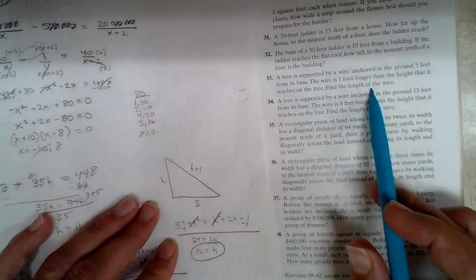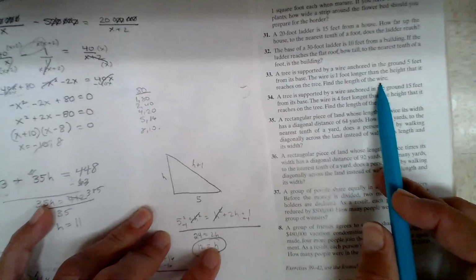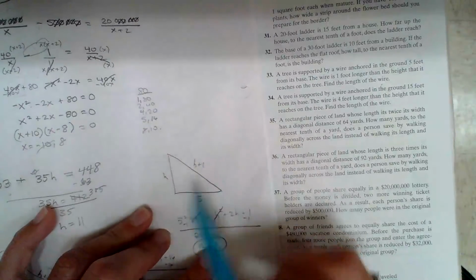So the question, find the length of the wire. Not the question. H is 12, which means the wire is 13.